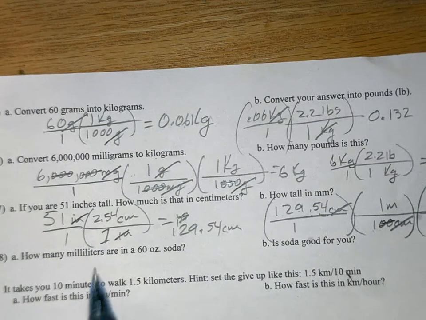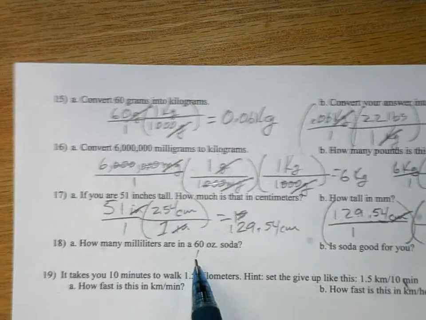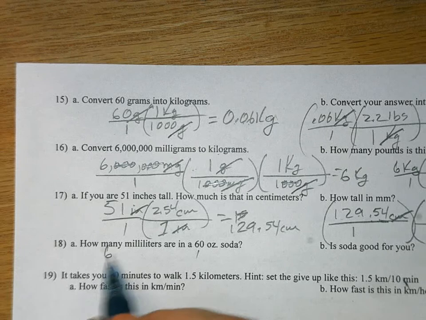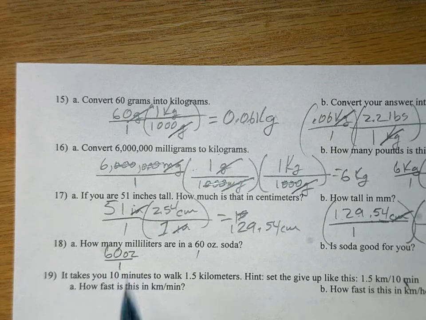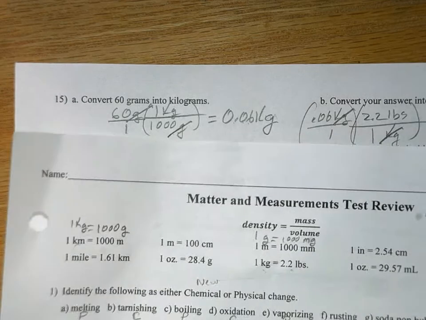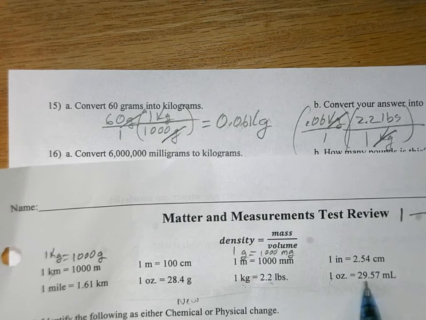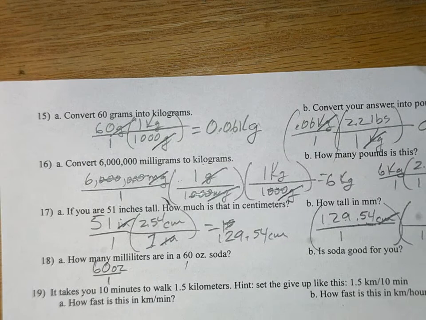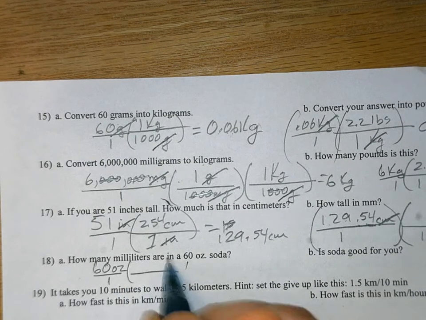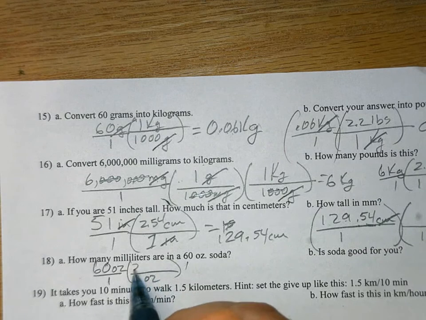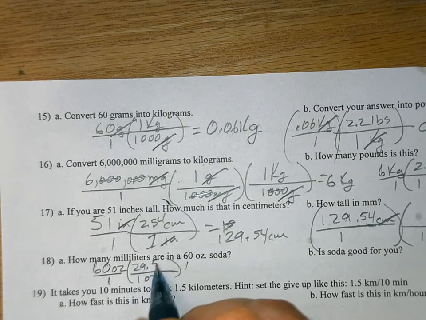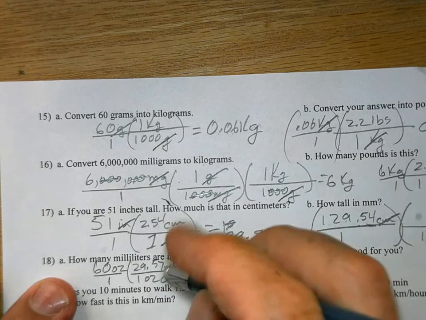How many milliliters are in a 60-ounce soda? 60 ounces is our given over 1. We've got a conversion right here that says 1 ounce is 29.57 milliliters. So let's see. 1 ounce is 29.57 milliliters. And the reason I knew to set it up, oh, that's 1 ounce down there. Sorry, I would put that in.